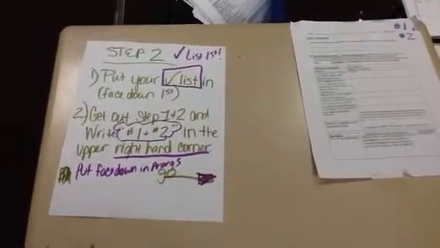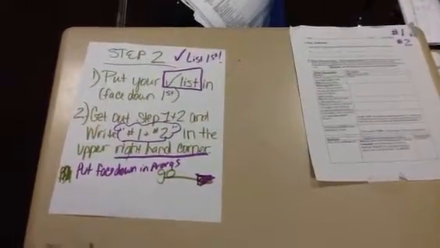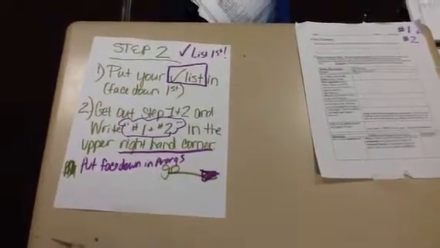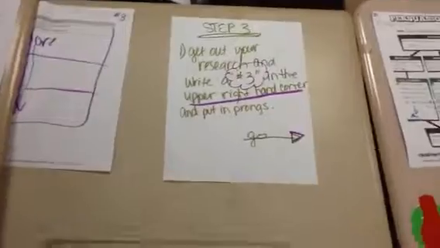Step 2, you put in your checklist face down. You got out step 1 and 2 and wrote 1 and 2 in the upper right hand corner and put that face down in the prongs. And there's an example of what 1 and 2 looked like, and there's extra copies if you needed it. And you went on to step 3.